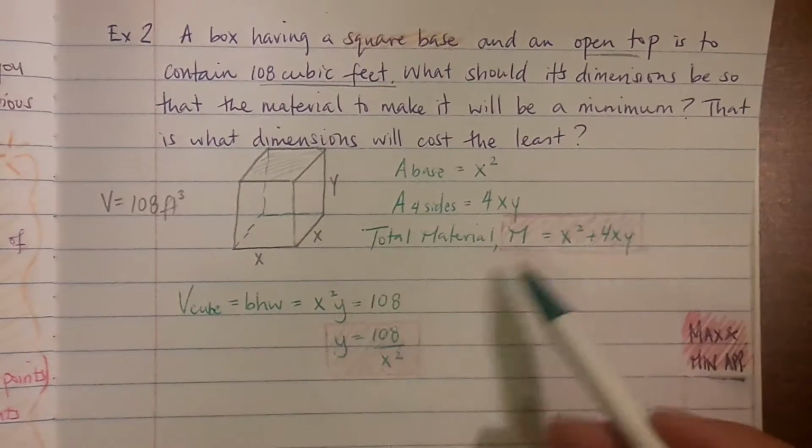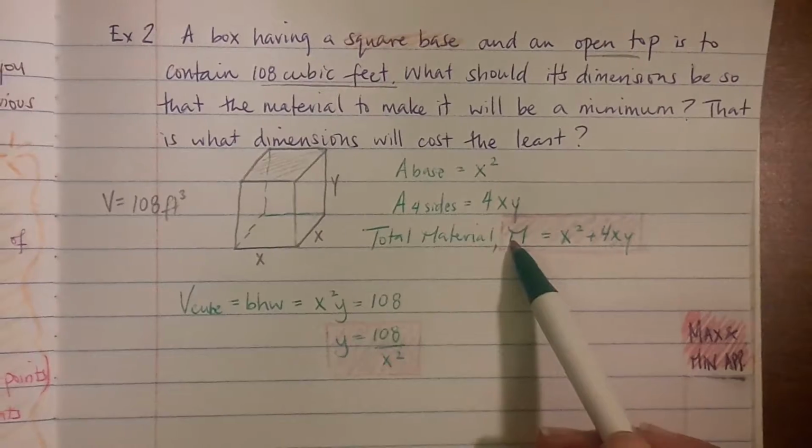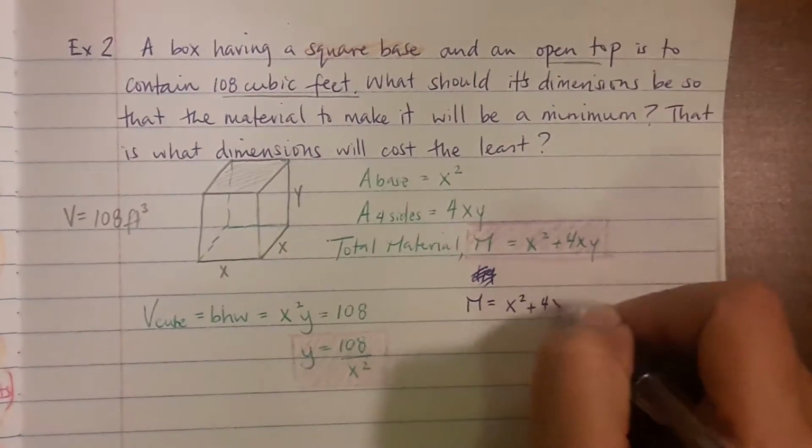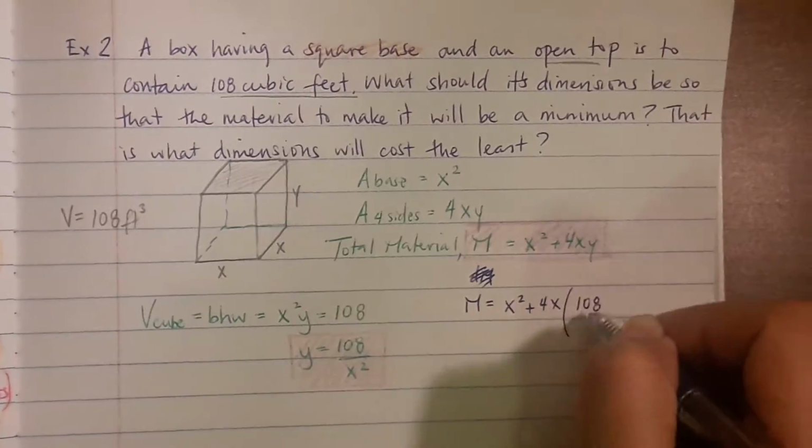This is a listening check. Circle V equals 108 feet. Circle V equals 108 We're going to get M equals x squared plus 4x times 108 over x squared.